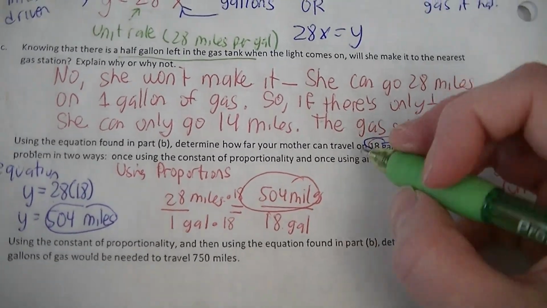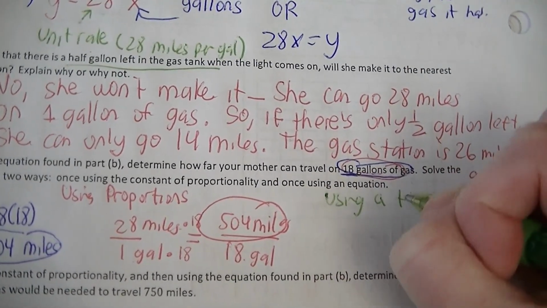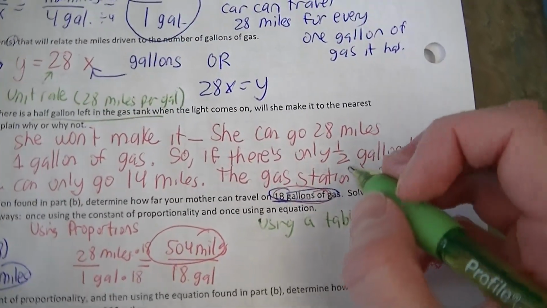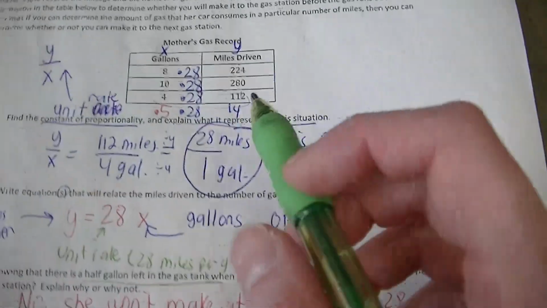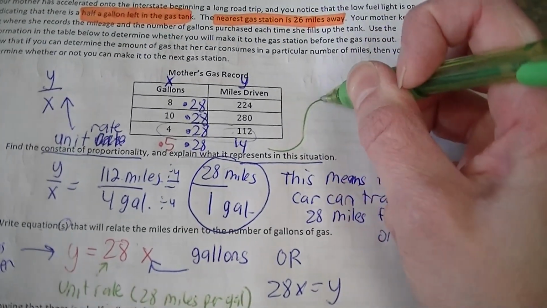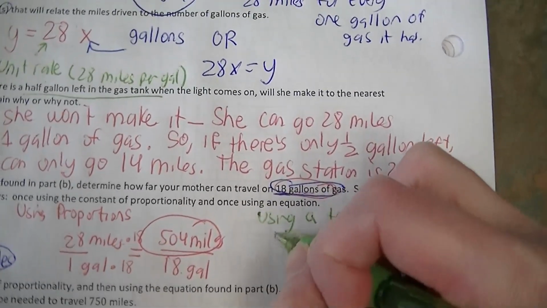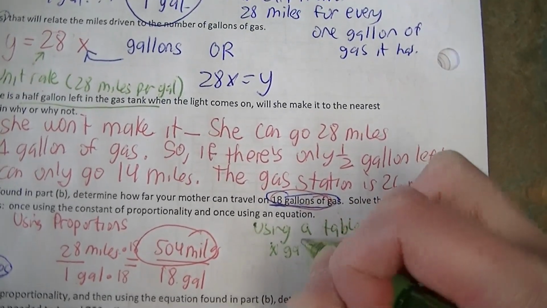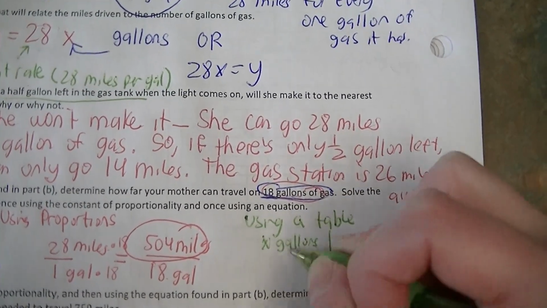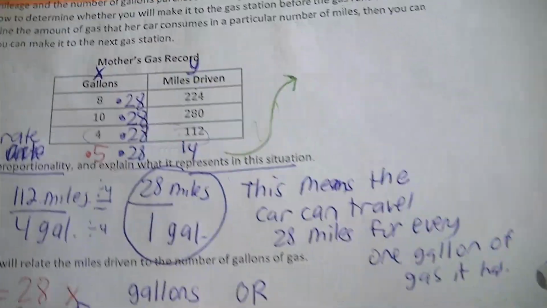Let's use the table. So using a table, in particular, that table right there. So let's see here. How would I do this? I'm going to go ahead and write it in the table over here. Actually, no, I'm not going to do it there. I'm going to do it down here. Sorry. So we got gallons, which is X. And Y is miles. And I'm just going to take any value in the table that corresponds to each other. So I'm going to go 10 and 280.